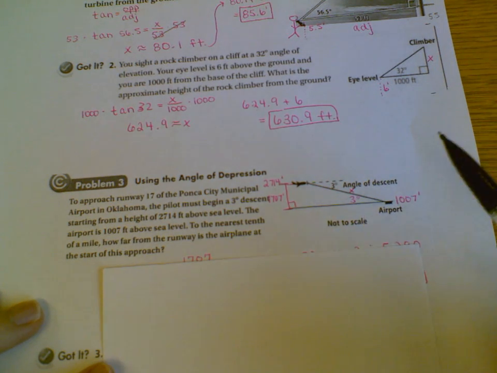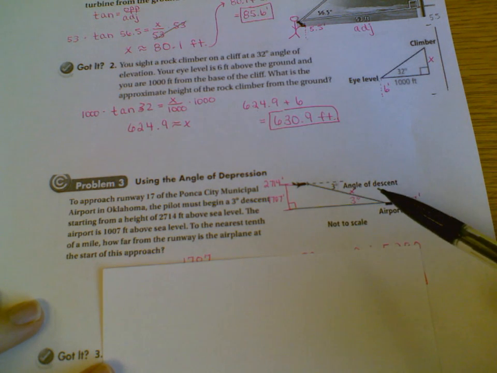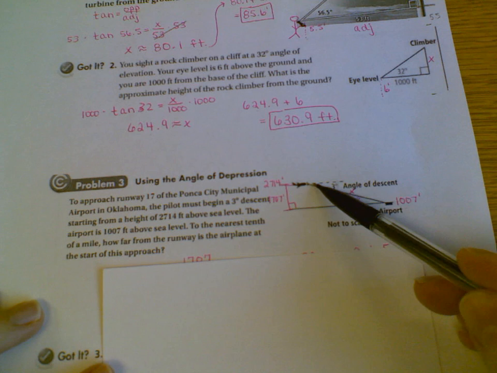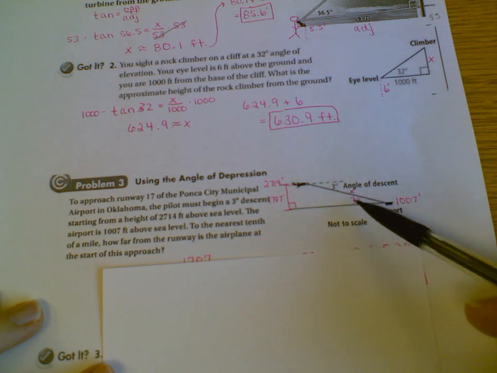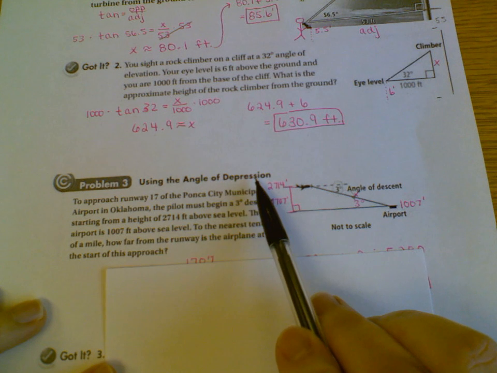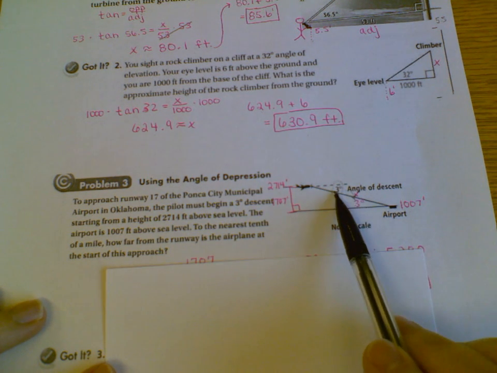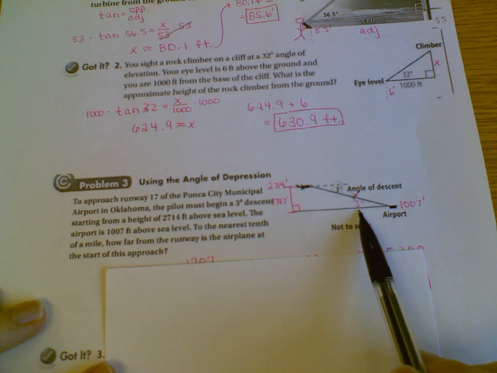Then the next part is whenever you have an angle of depression, notice this angle is not inside my triangle. However, I do know that when I have parallel lines here, these alternate interior angles are the same. So since this angle is 3, that means this angle is 3. So every time you have an angle of depression, you're going to have to make sure that you rewrite it somehow or figure out how these angles correlate into your triangle.